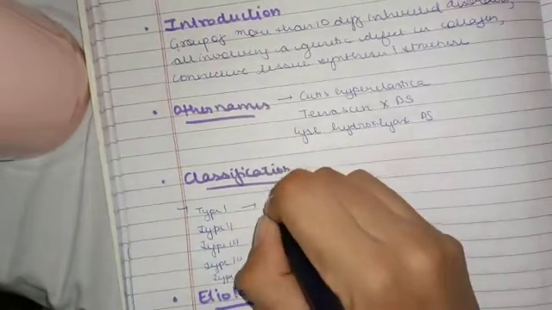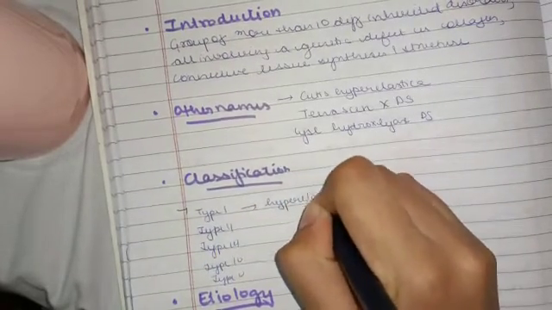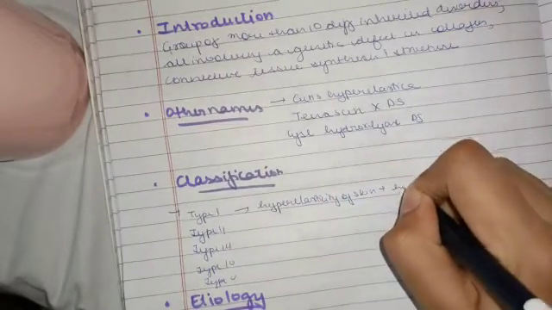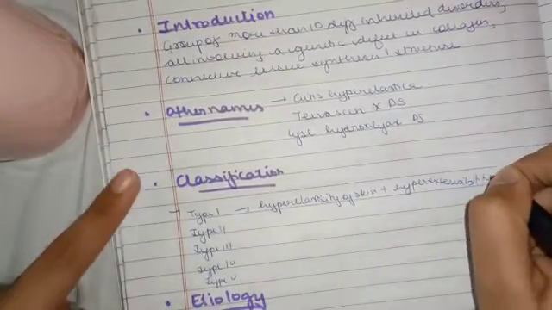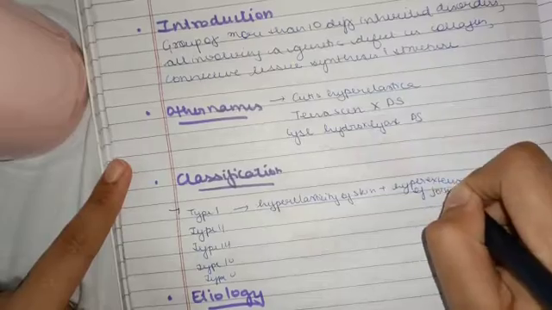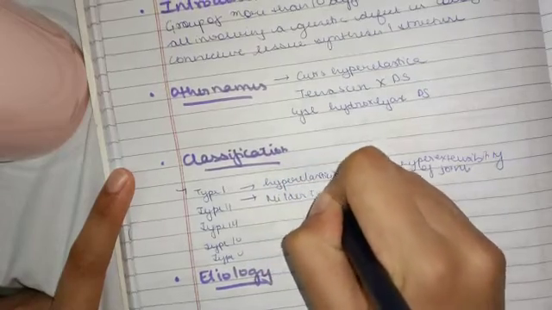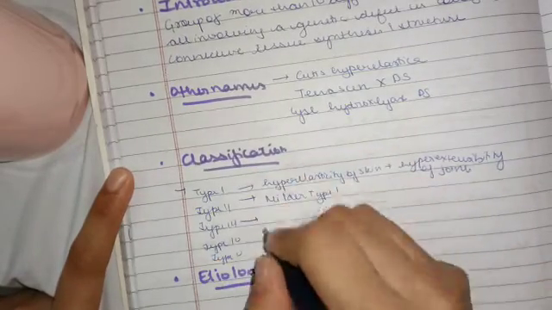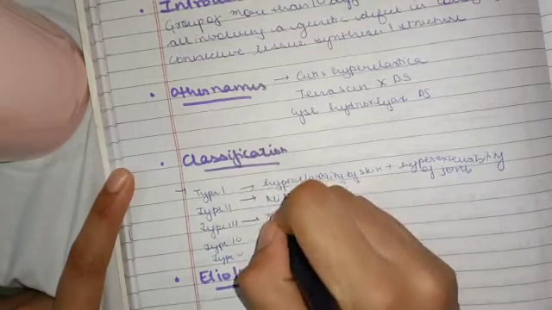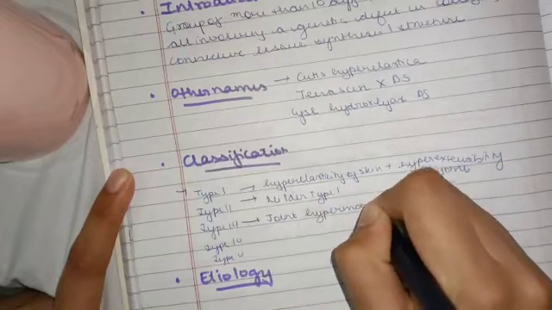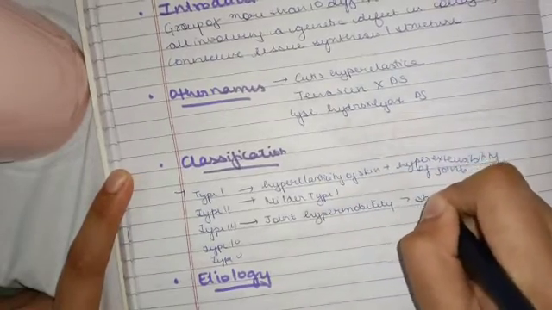In the first type, you see hyperelasticity of skin plus hyperextensibility of joints. Then in the second one, there will be a milder type 1. In type 3, you will see that the joint hyperextensibility or hypermobility is more predominant than the skin changes.